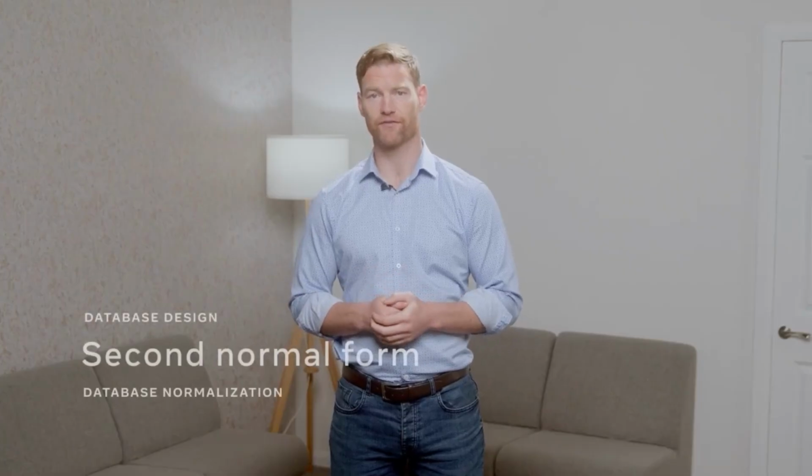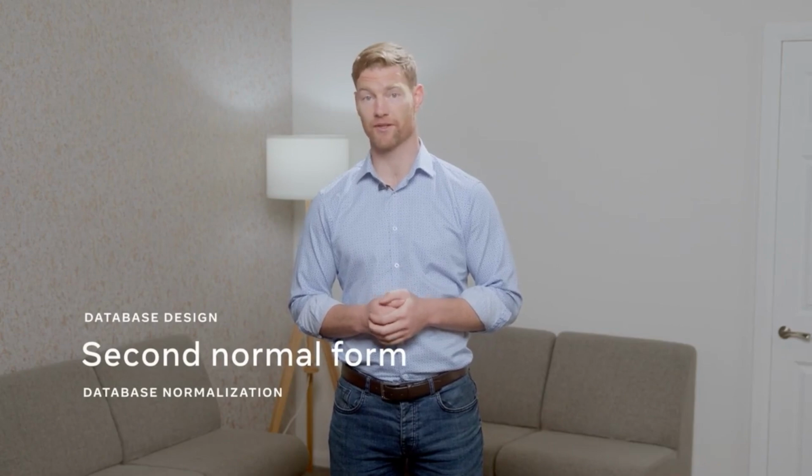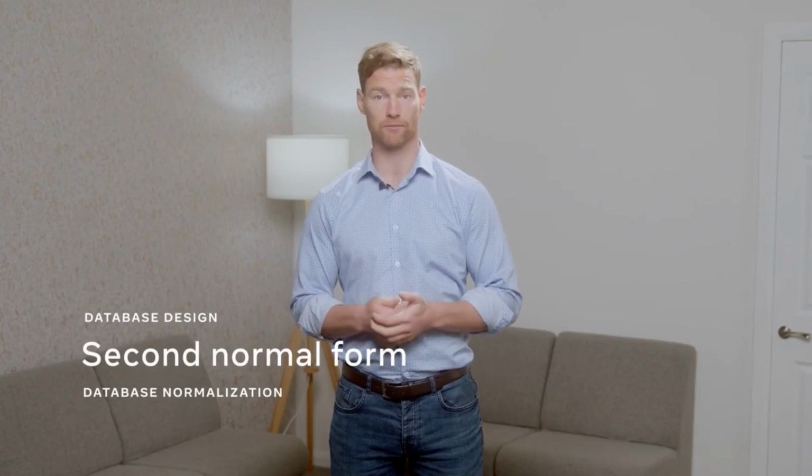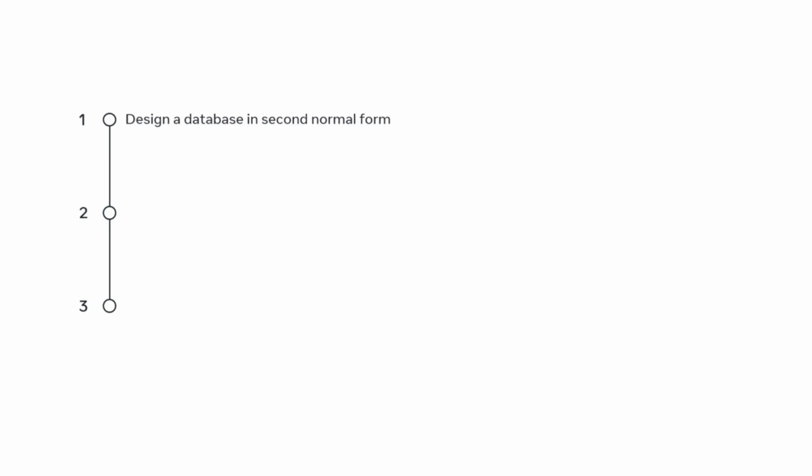Good work. As a database engineer, you'll very often come across columns in a table that are filled with duplicates of data and multiple values. This can make it quite challenging to view, search, and sort your data. But with the correct implementation of normalization, this challenge can be dealt with. By the end of this video, you'll be able to explain how to design a database in a second normal form, outline the functional dependency concept, and define the partial dependency concept.